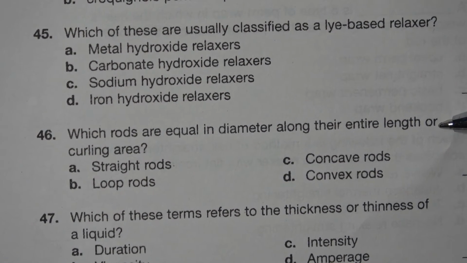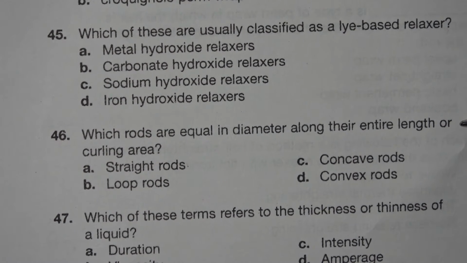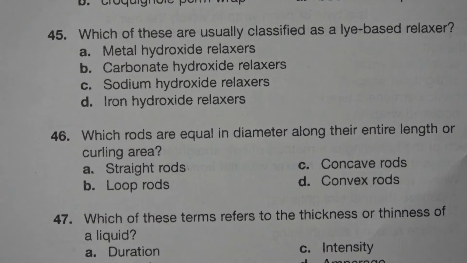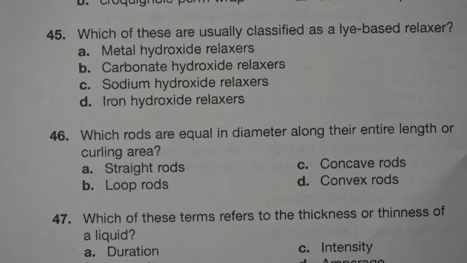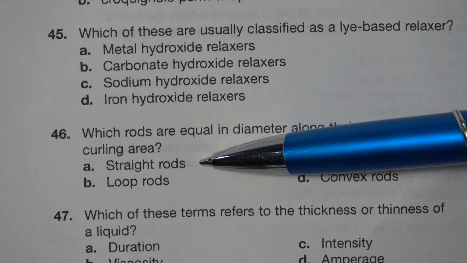Number 46. Which rods are equal in diameter along the entire length of the curling area? Is it A, straight rods, B, loop rods, C, concave rods, D, convex rods? And your correct answer is A, straight rods.